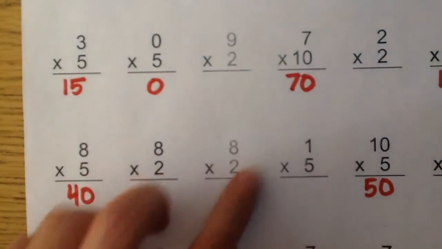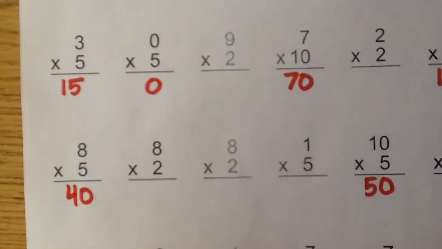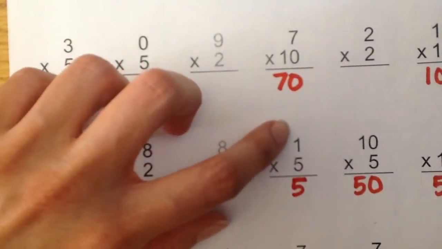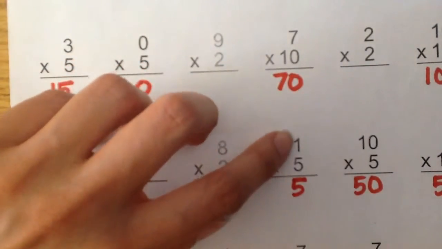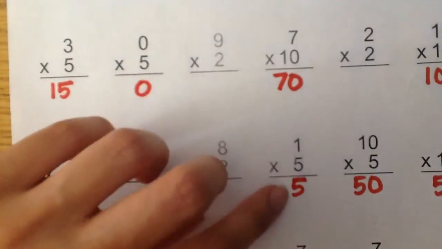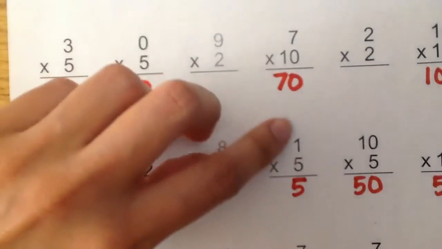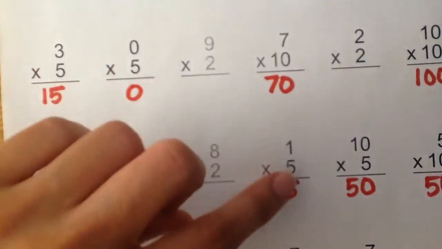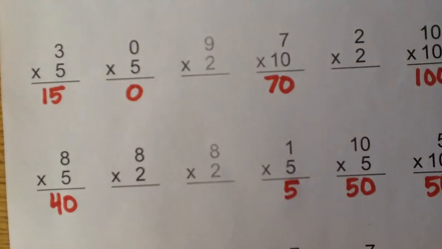All right, how about this one? 1 times 5. That's just 5. Now, anytime you multiply a number by 1, the other number is the answer. So 1 times 5, 5. 1 times 1, 1. If I have 1 times 10, 10. 1 times 20, 20. 1 times 100, 100. 1 times 485 equals 485. 1 times 10,000 equals 10,000. 1 times 6 million equals 6 million. So those are the rules. If you multiply by 1, you get the other number always, no matter what.